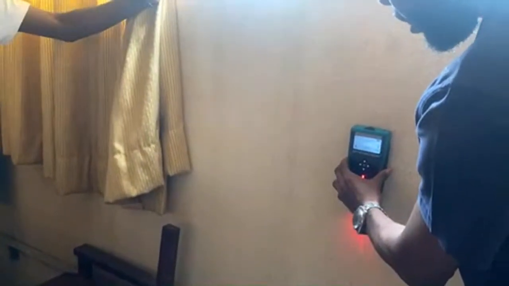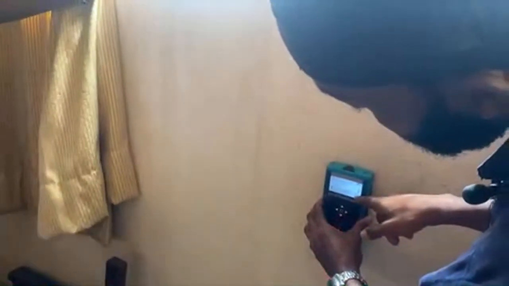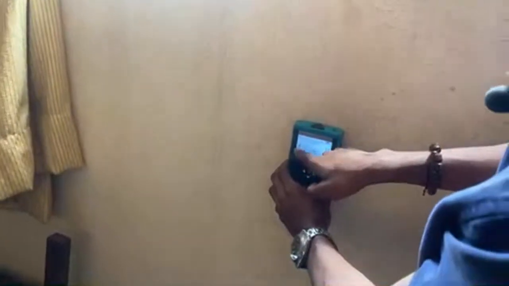And there's a button here. When you press it, when you are here already, it shows you the cover depth. This is the cover depth of the rebar. And this section here will show you the rebar diameter, but it's showing 32. This is one of the disadvantages. You always refresh your Profoscope. You understand? So when it's giving something very unreasonable, you refresh it.